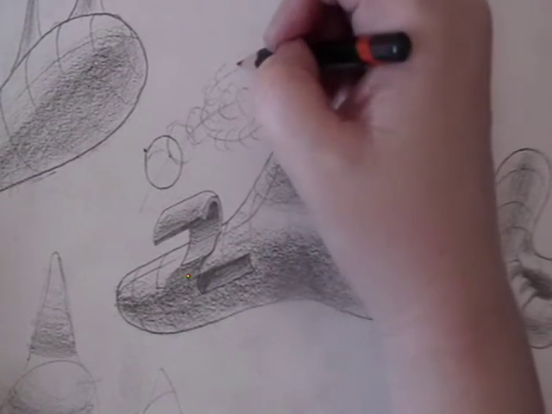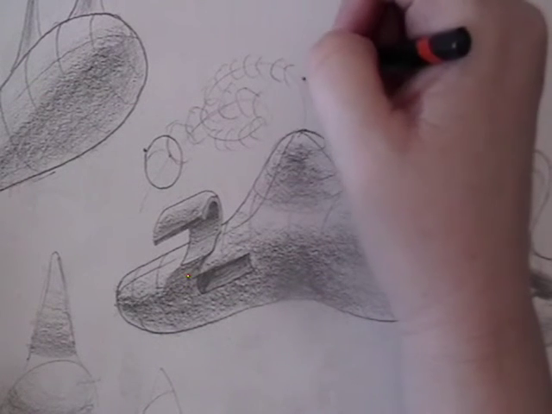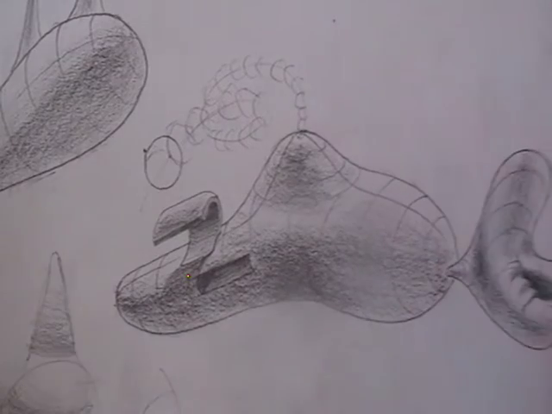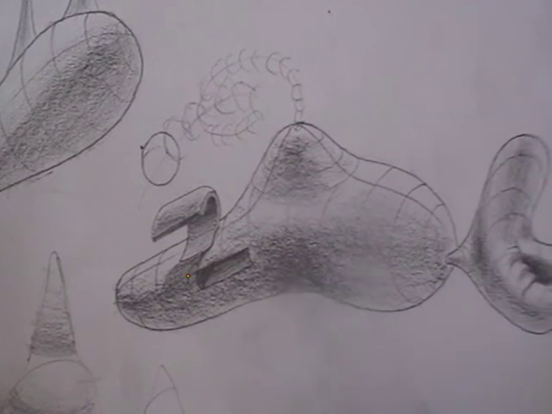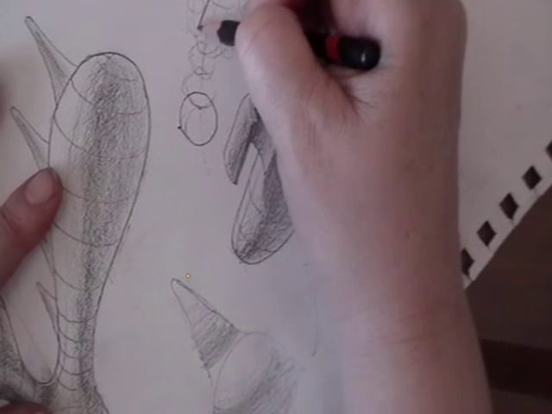So I'm doing the same thing we did with our snakes. Just kind of applying it now to a different design. So I have to turn this or I can't do it.